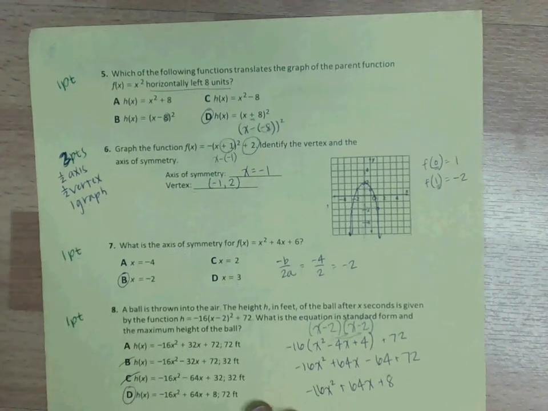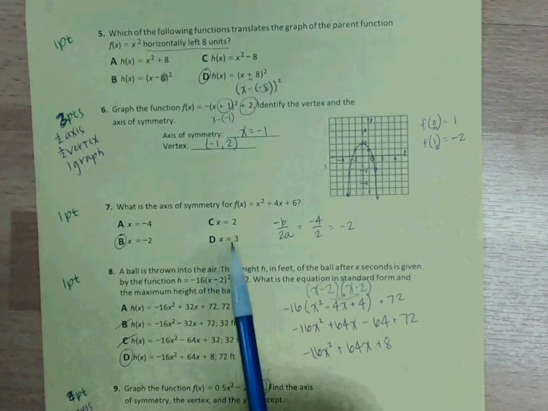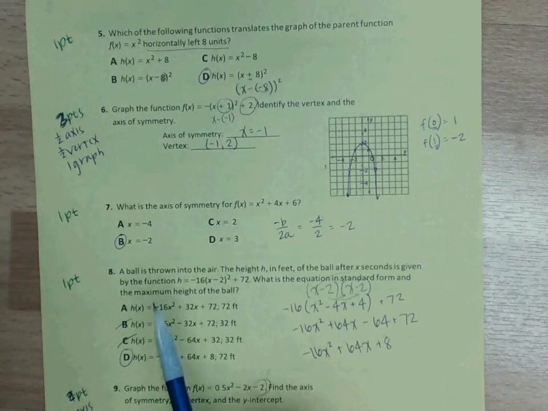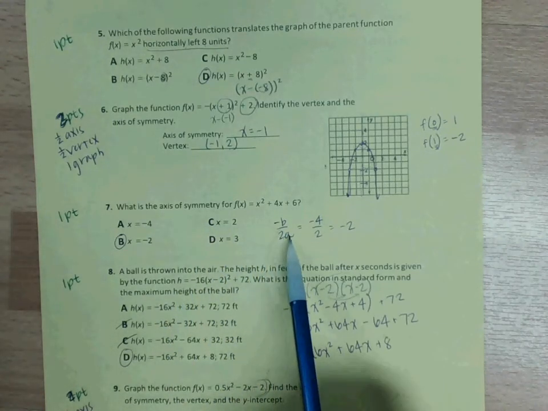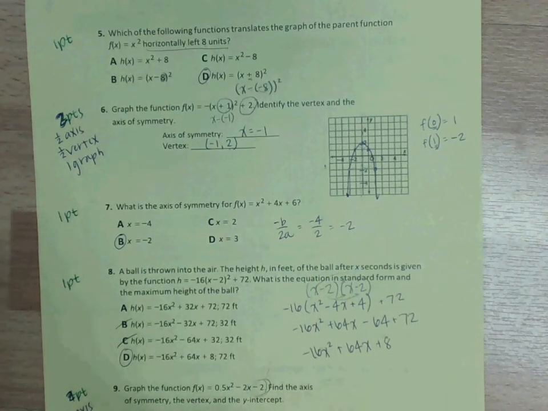Number 7, the answer was B, x equals -2. To find the axis of symmetry for standard form, you use -b over 2a. So -4 over 2 equals -2.